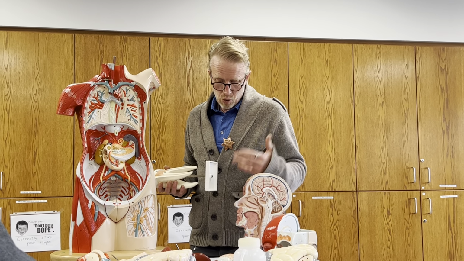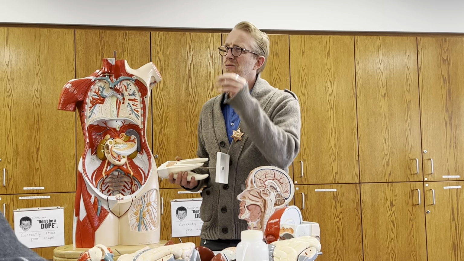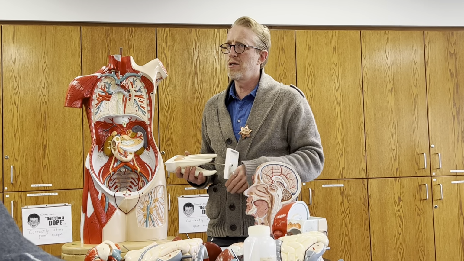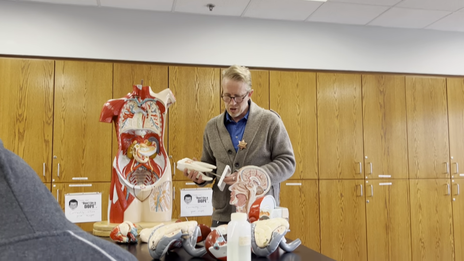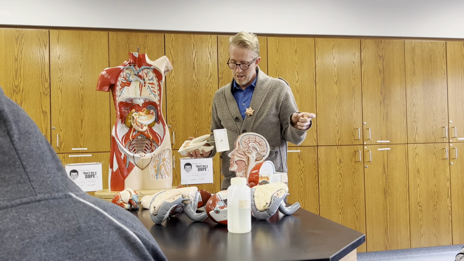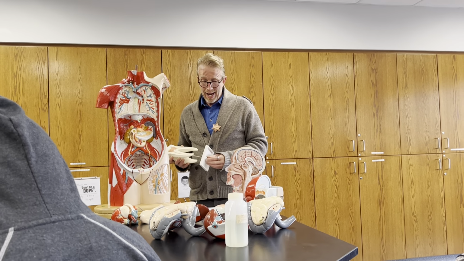Just introducing the terms greater omentum, lesser omentum. And it says one's attached to the greater curvature, one's attached to the lesser curvature. We will see that on the cat. We will see the greater omentum when we do the cat dissection, which is on test 3. Test 3 is when we get to the cat.